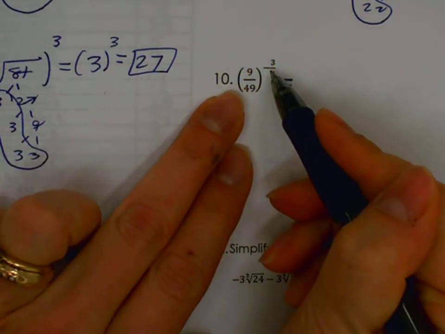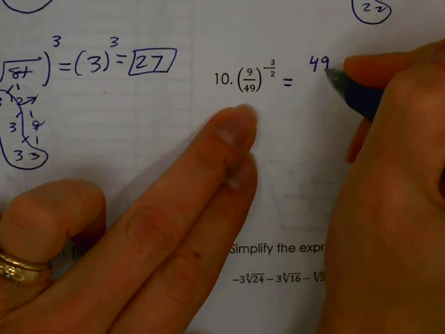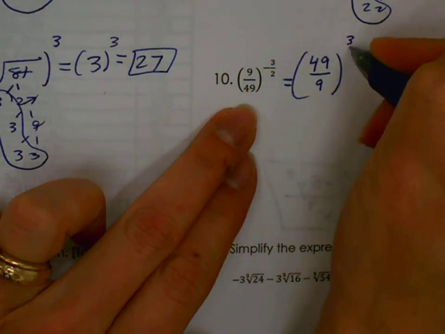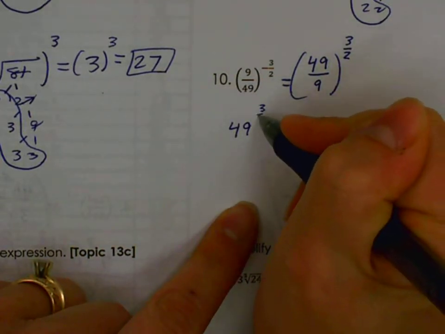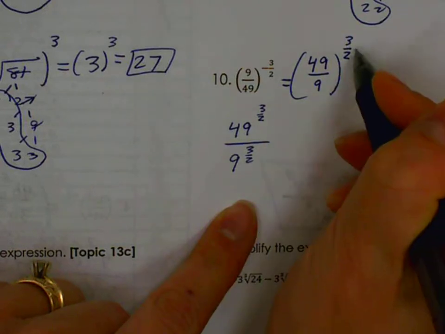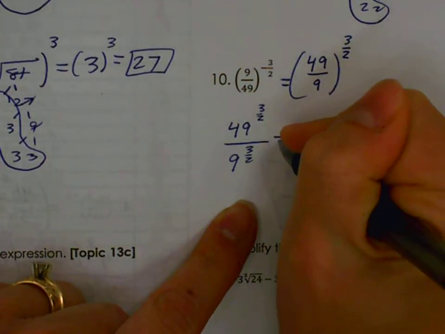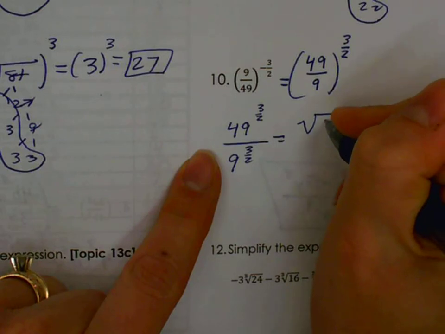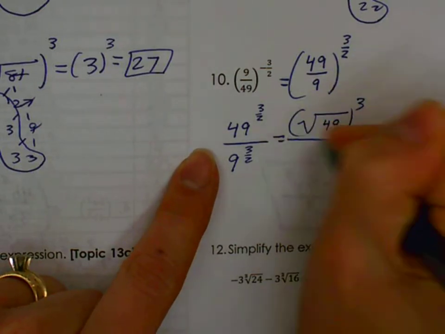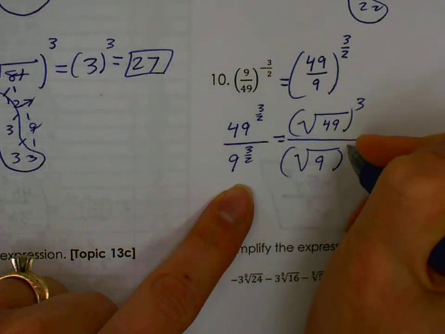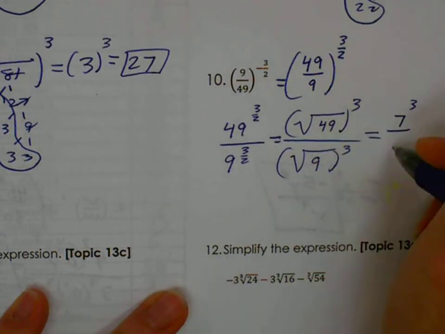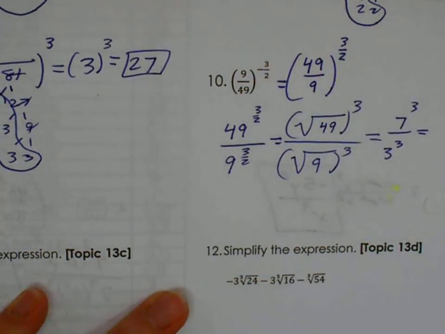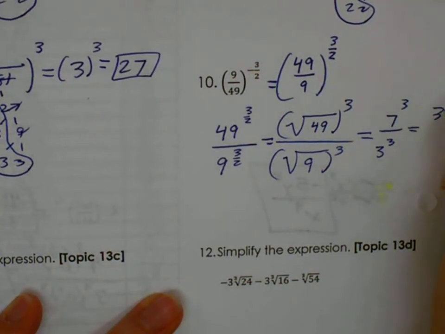All right, last one, number 10 of this type. I want to get rid of that negative exponent. I'm going to flip my fraction. So 49 over 9, and once I flip it, I need to make sure I remember to write positive 3/2. And this means 49 to the 3/2 over 9 to the 3/2. You need to distribute it to both the numerator and the denominator. Well, this I can rewrite as the square root of 49 cubed. This I can write as the square root of 9 cubed. So the square root of 49 is 7. So I'm going to have 7 cubed. The square root of 9 is 3 over 3 cubed. And 7 cubed is 343. 3 cubed is 27, and that fraction also does not simplify.